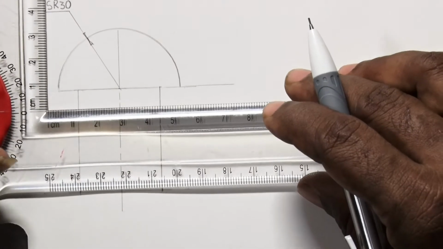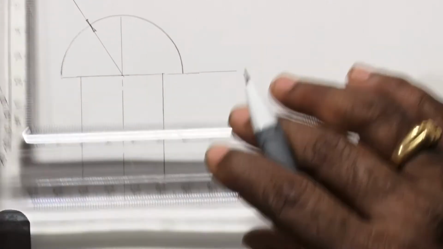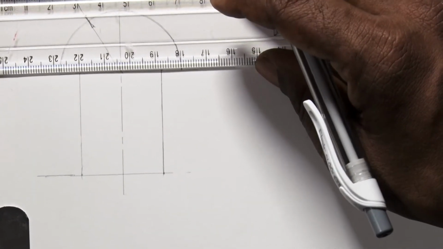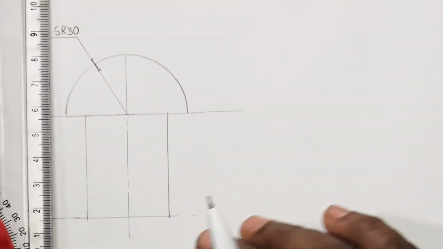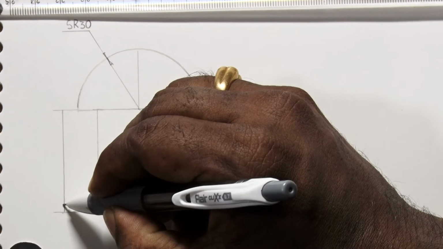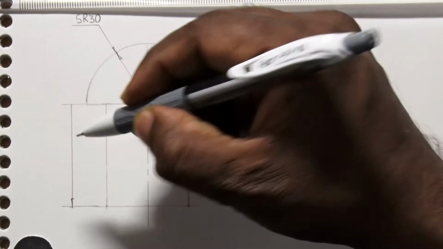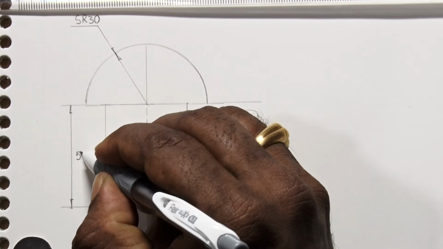We take this 50. We make it 50 here. So this height is ISO 50.